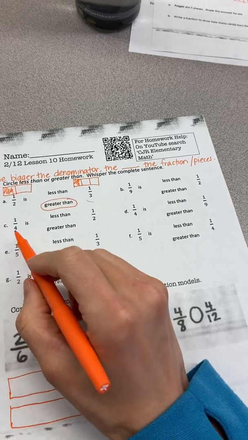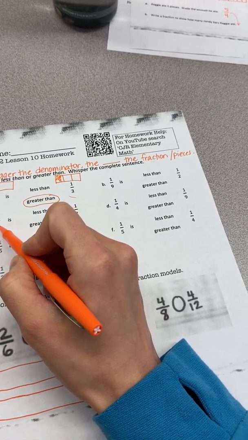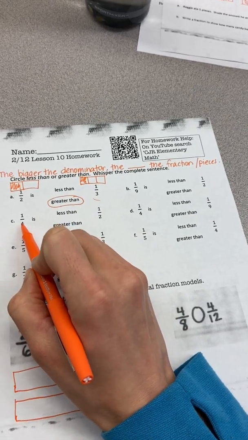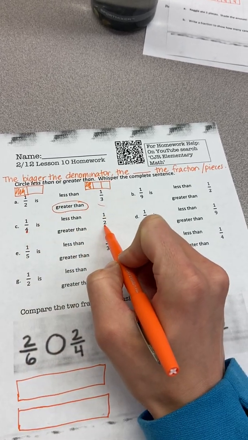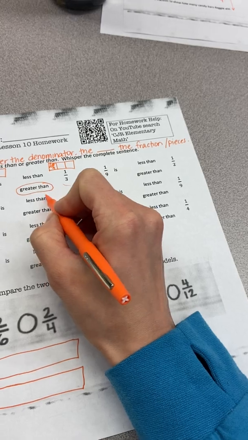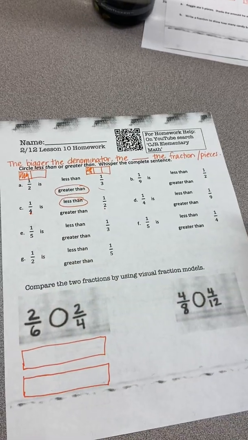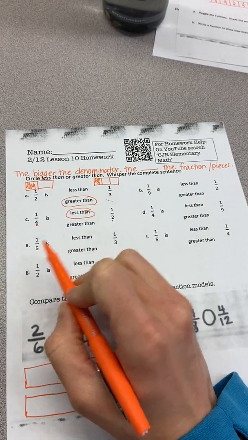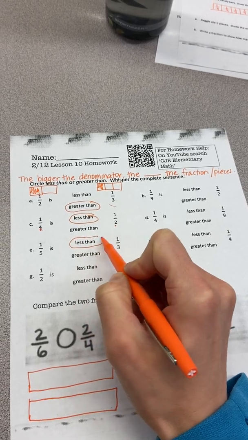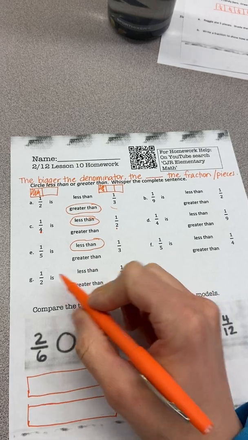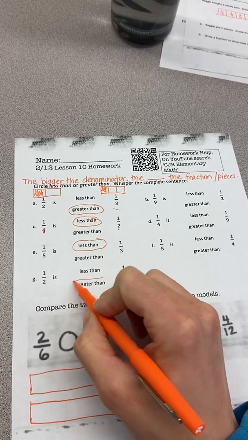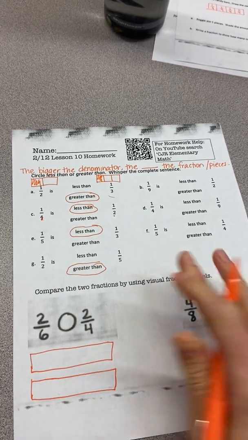But a lot of the children should be able to see that if I'm splitting something into 4 pieces, the pieces are going to be smaller than if I only split it into 2 pieces. The bigger the denominator, the smaller the fraction. The bigger the denominator, so this means 1/2 must be greater than 1/5.